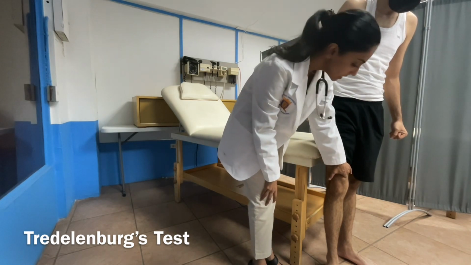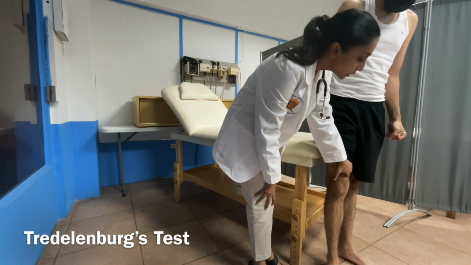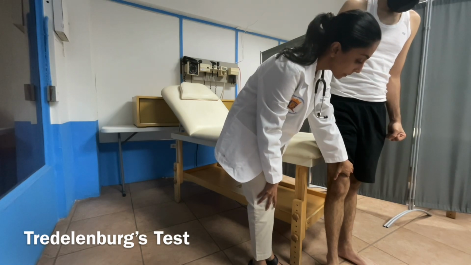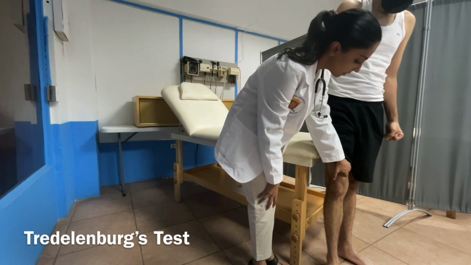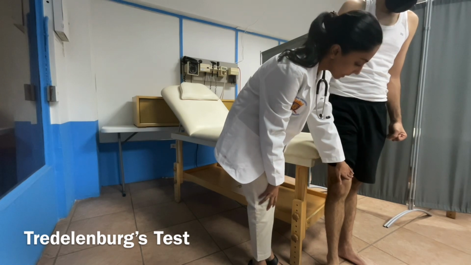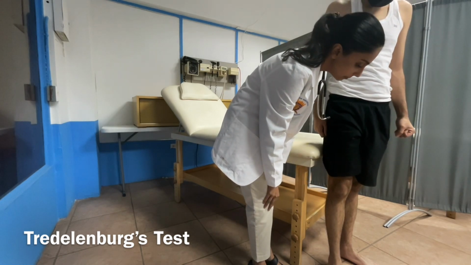Usually it takes about 35 seconds for the blood to flow. After I release the compression from the great saphenous vein, I will watch for additional filling. Additional filling indicates incompetent venous valves.